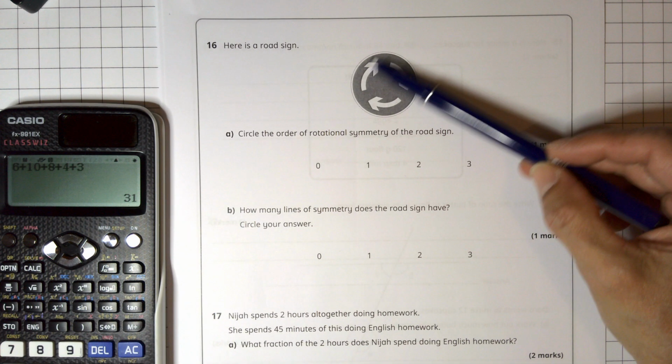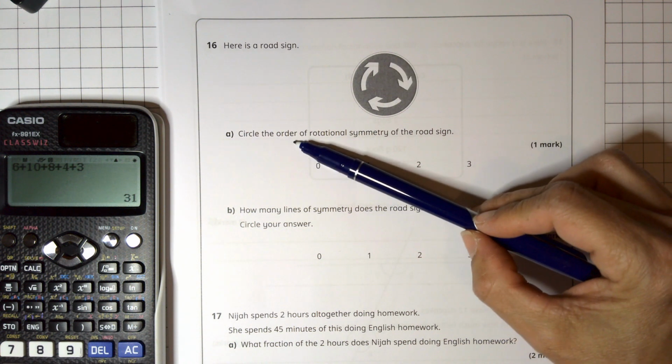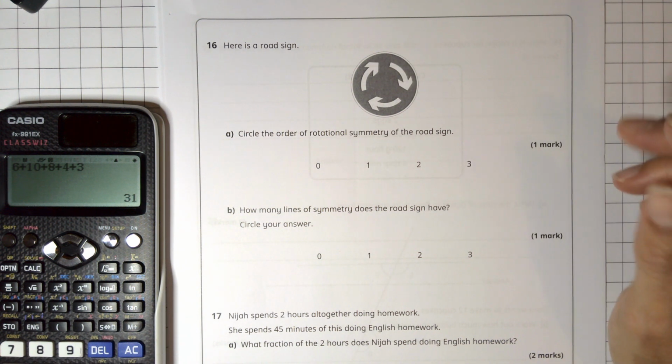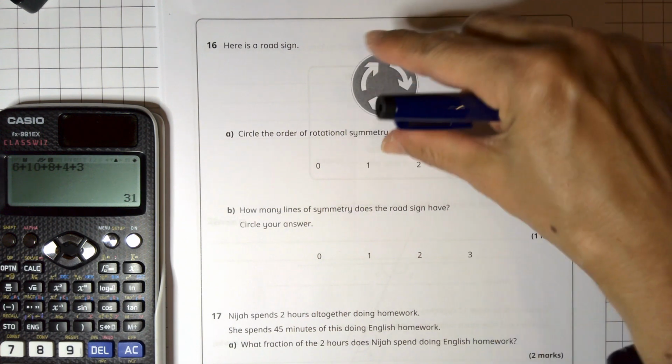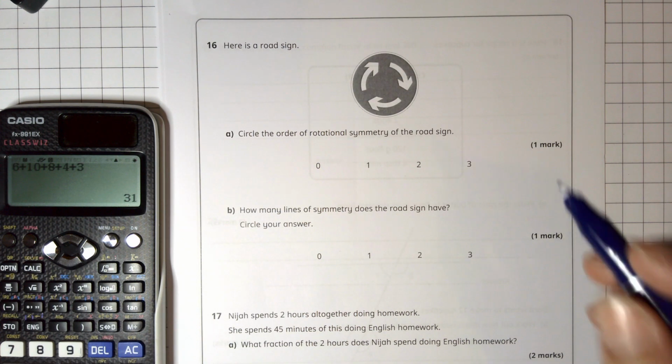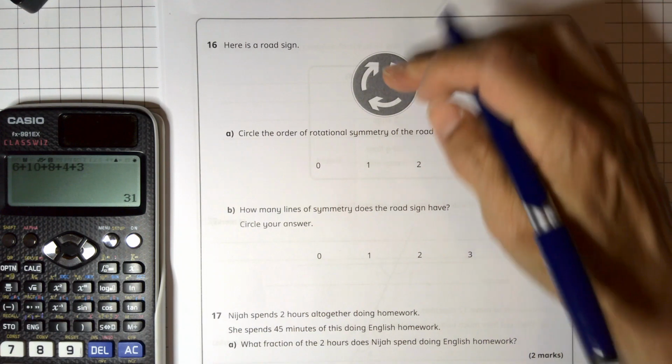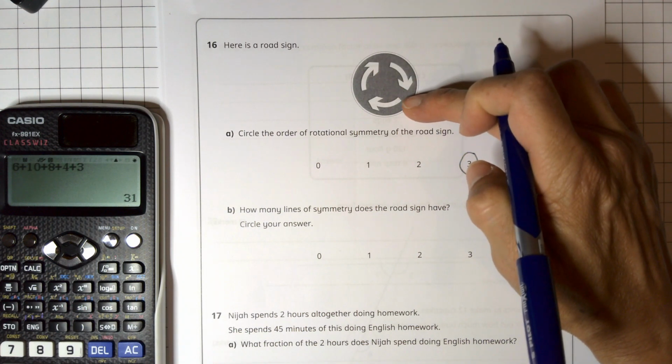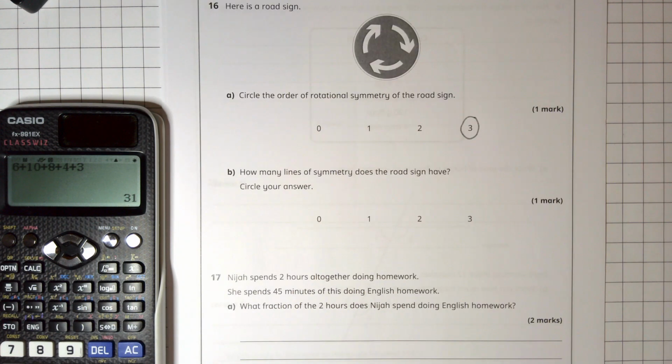Here's a road sign showing a roundabout. Circle the order of rotational symmetry of the road sign. Now clearly you could rotate this and it would look the same. How many times? 3 times. Because you could rotate from there to there and it would look the same, from there to there and it looked the same, and from there to there, so it's 3.